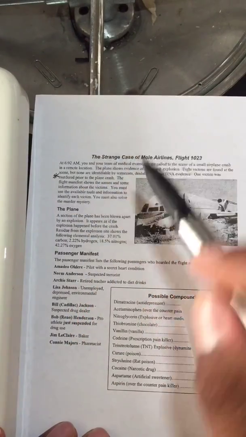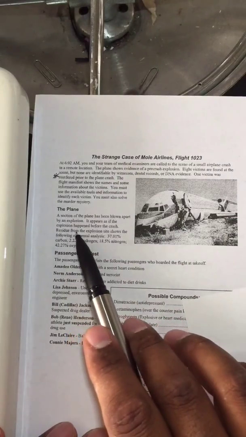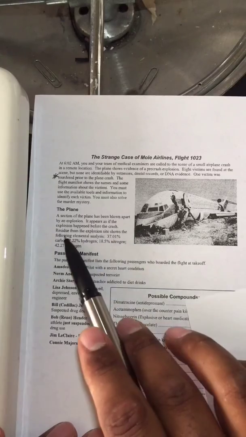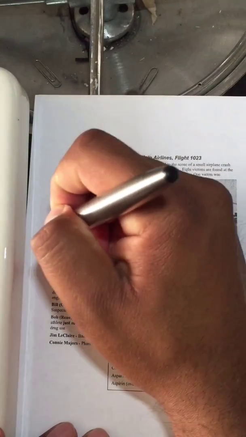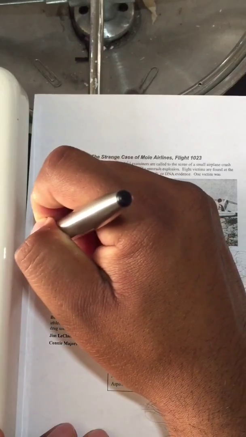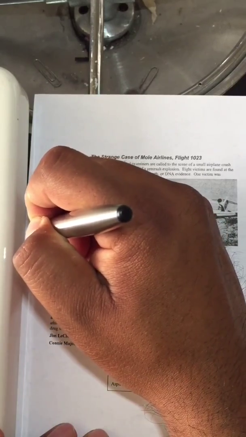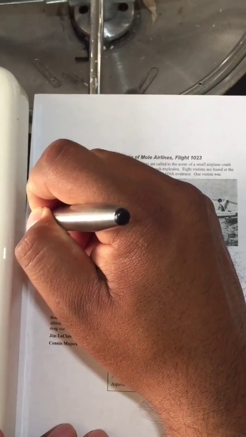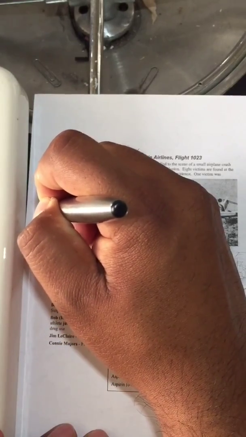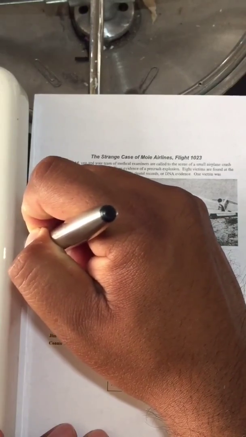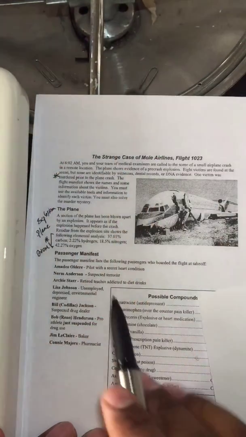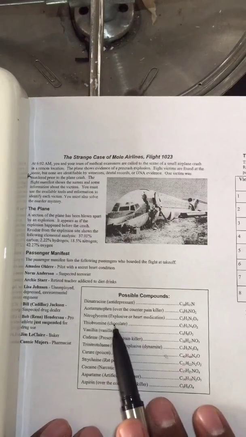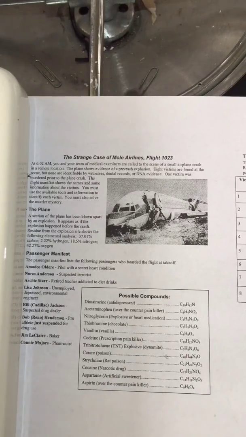Next, the plane. A section of the plane has been blown apart by an explosion. It appears as if the explosion happened before the crash, so this is a residue. So you will have to do what I will show you right now to determine what caused the plane explosion. So we've got to figure out what happened with the boom. Here's the flight manifest. Here are the possible compounds. So what you're going to determine is the empirical formula.